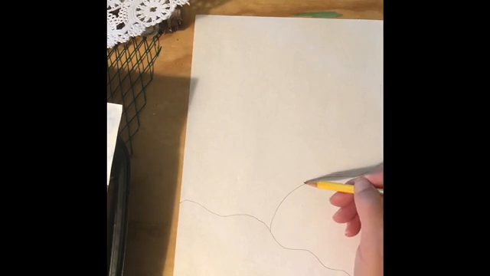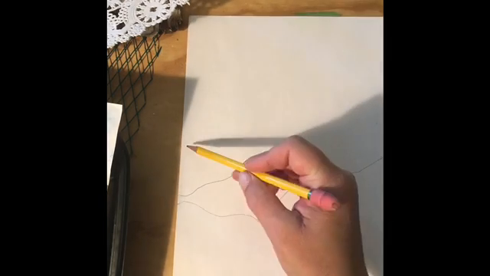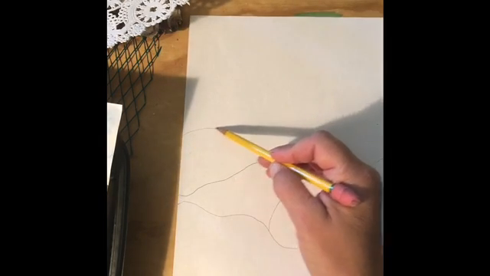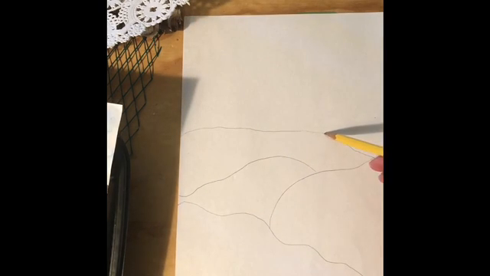So I'm going to do some big exaggerated sections on my paper, and each one of these sections gets an opportunity to put a different texture in there. And then you can leave some part for sky if you'd like as well.